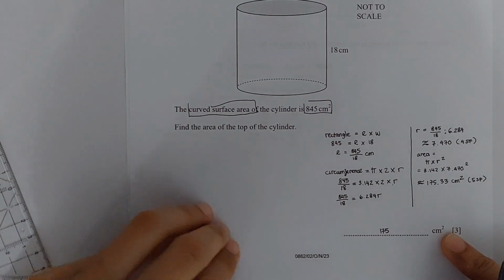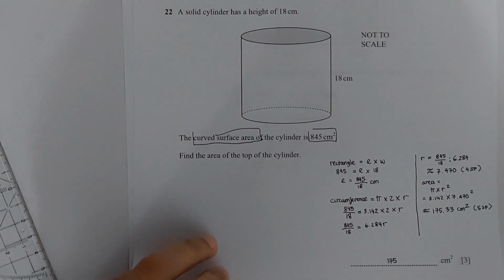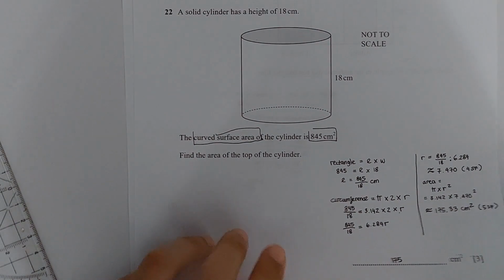This one is quite long, quite hard, but yeah, it's worth it. 3 points for this. So we go almost to the end of the questions. How about this one? Yeah, we go to the last 2 questions.